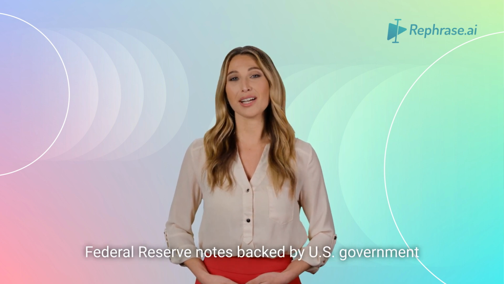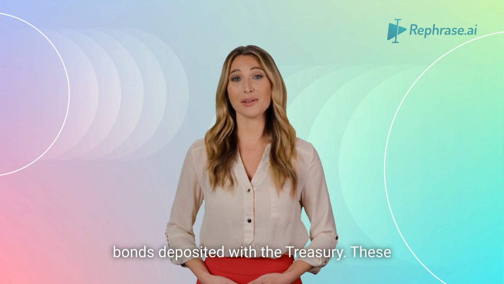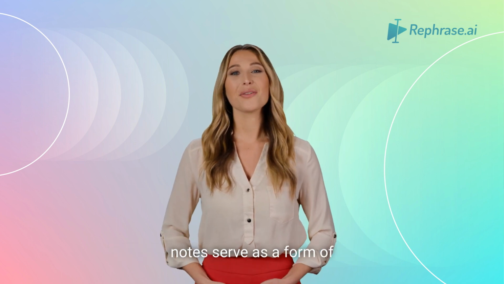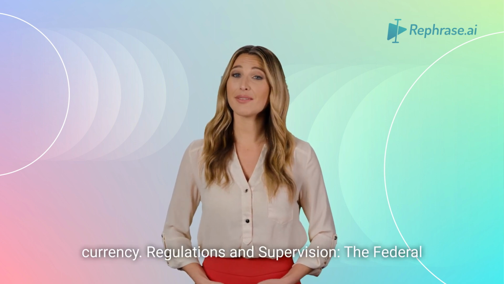Issuance of currency. Federal Reserve banks can issue Federal Reserve notes backed by U.S. government bonds deposited with the Treasury. These notes serve as a form of currency.